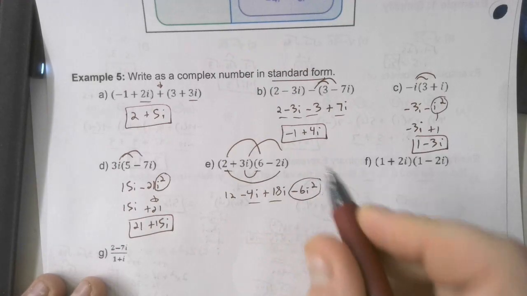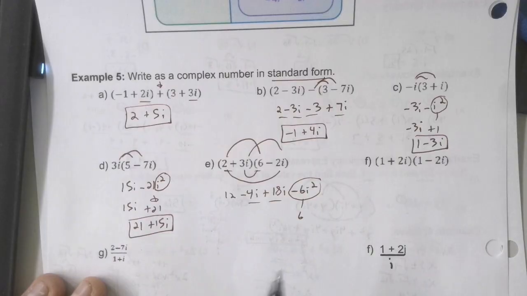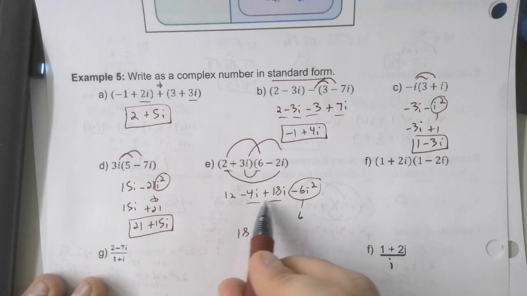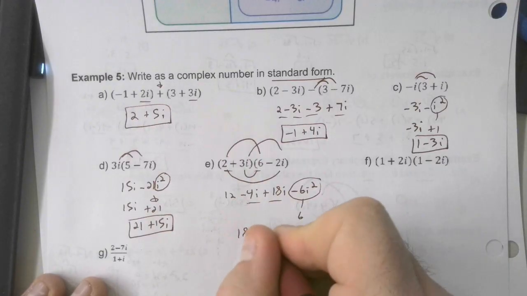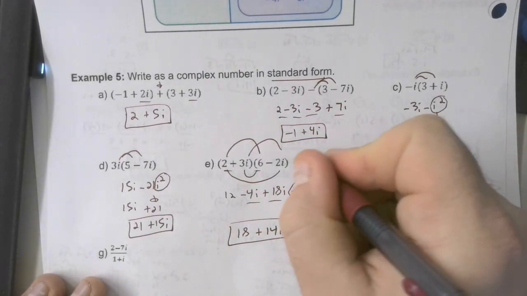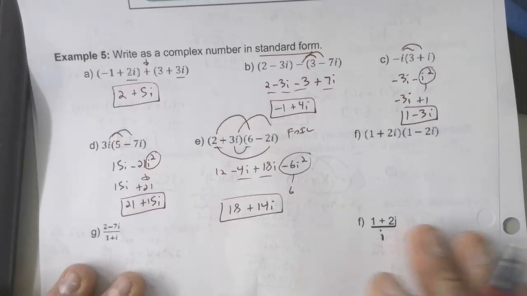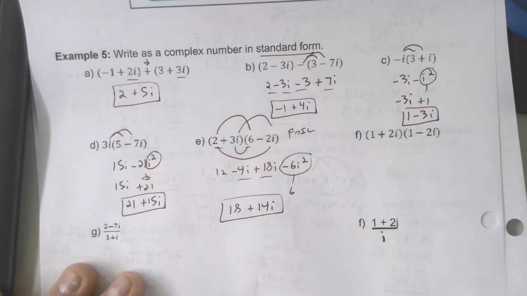The negative 6i squared is really positive 6. So now I add 12 and 6, get 18. Negative 4i plus 18i is positive 14i. So we have to remember to FOIL binomials. This one would be the same as this one.